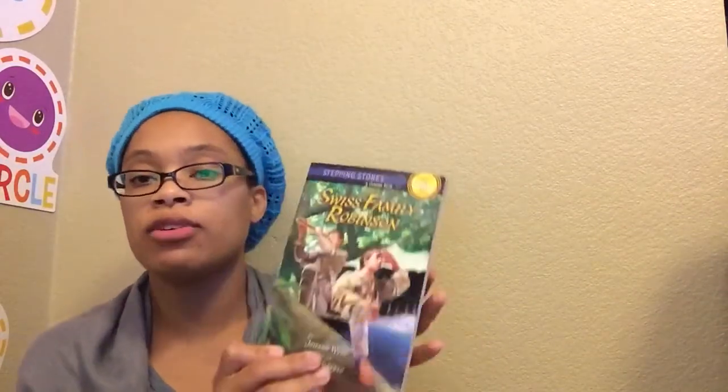And since they talk a little bit about Robinson Crusoe and the Swiss Family Robinson in this one, I do have the Stepping Stones Swiss Family Robinson. And this is, I think, a third grade level, so he'll be able to read this out loud to me. I also have The Three Musketeers, and I was debating on putting this within history or within language arts, but we'll read it, and I guess it doesn't really matter.